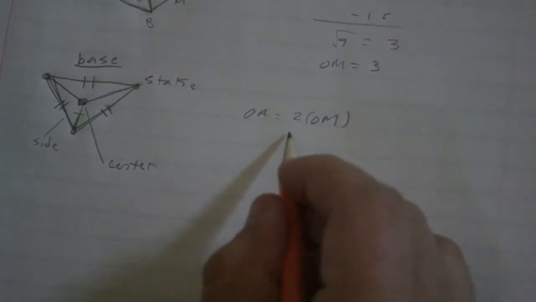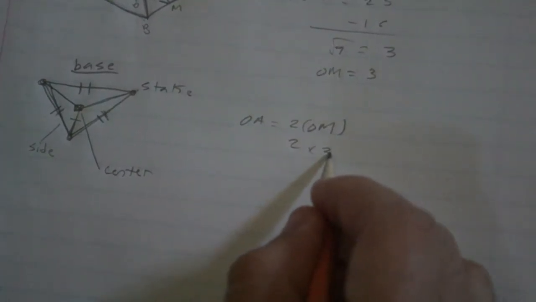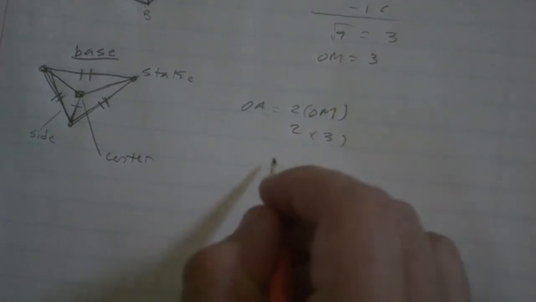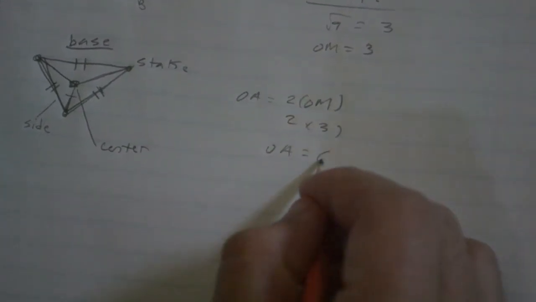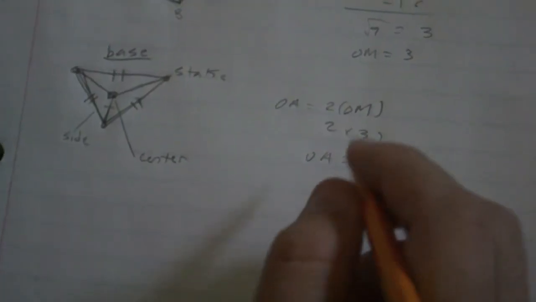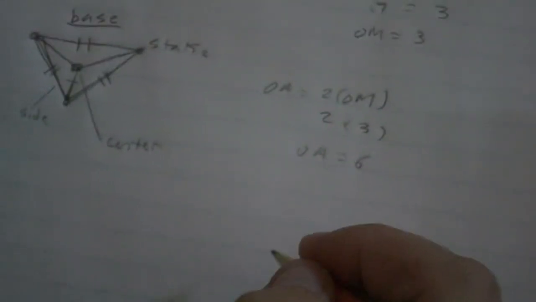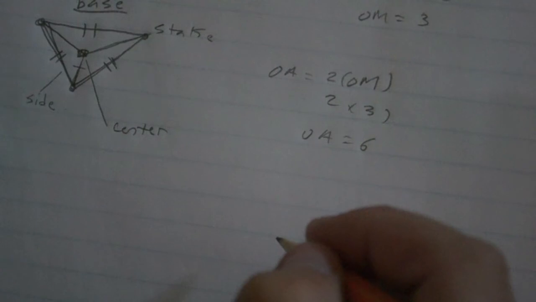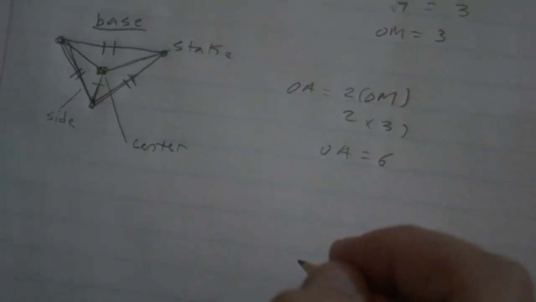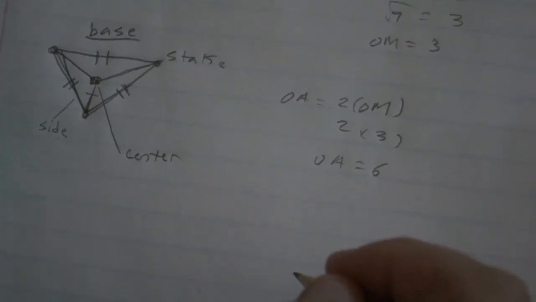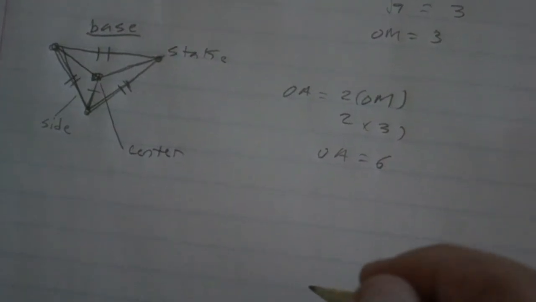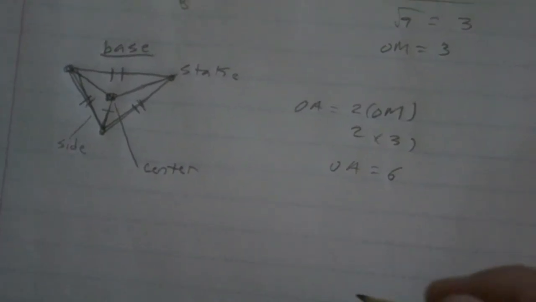So it'd be 2 times 3, making OA equal to 6. Now, to find BC, she knew that OB is equal to AO because they are both radii of the triangle ABC. With that in mind, we just do the Pythagorean theorem again.